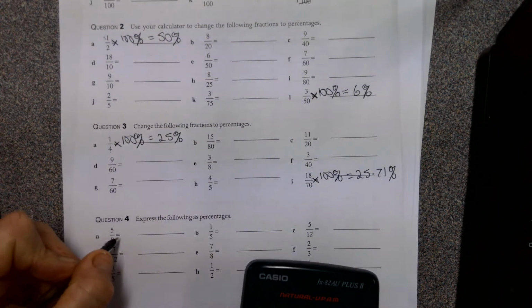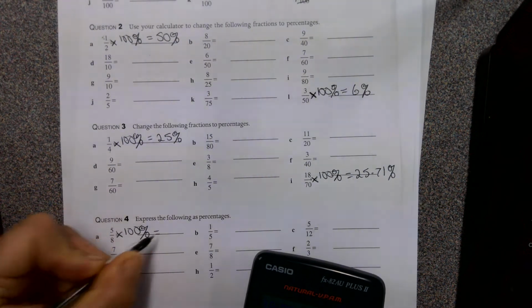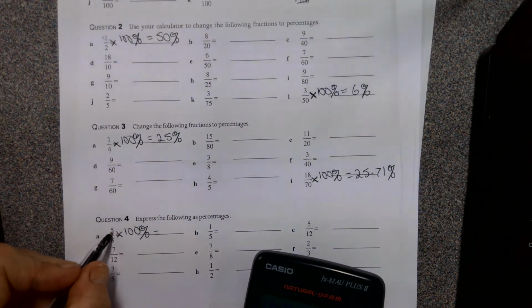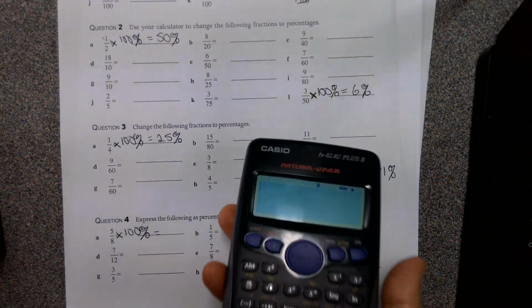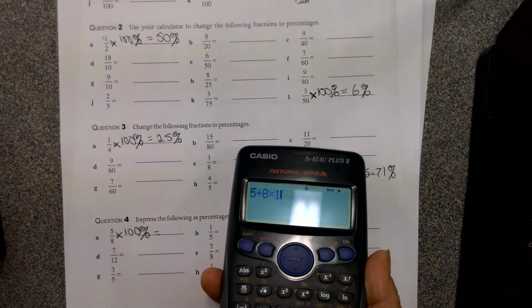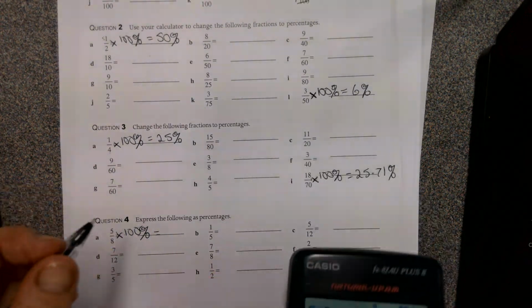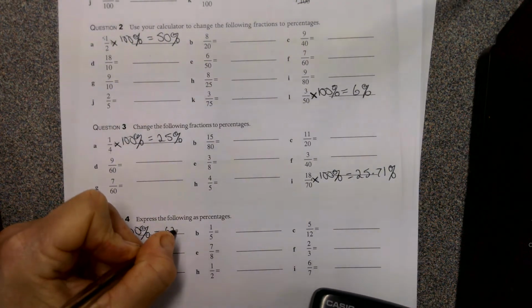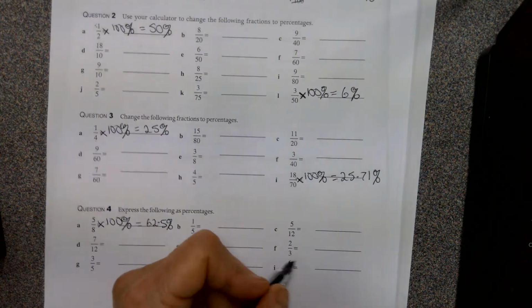Again, we need a percent, so we've got to multiply by 100%. And once again, same sort of thing, 5 divided by 8 multiplied by 100 on your calculator. So you've got 5 divided by 8 multiplied by 100 equals, and you get 62.5%. Try a harder one, 6/7.